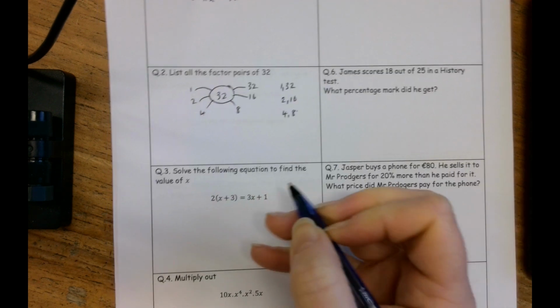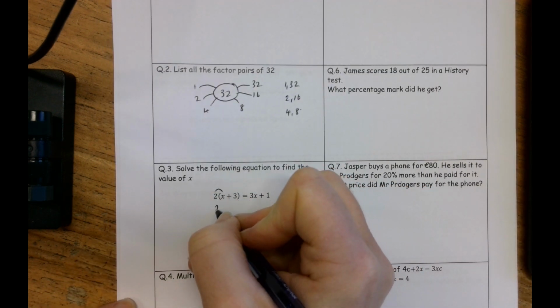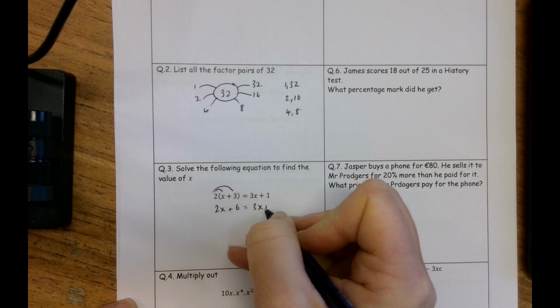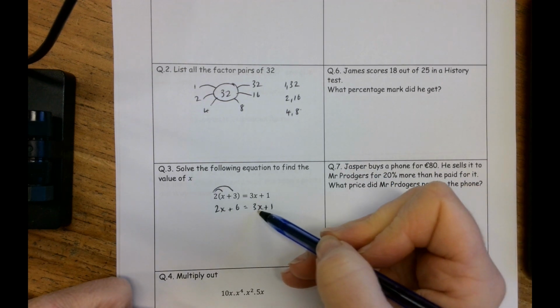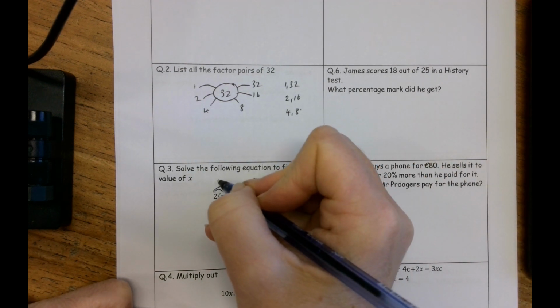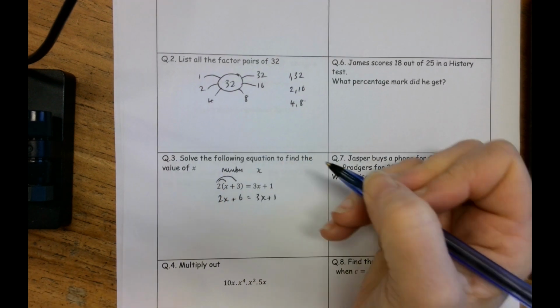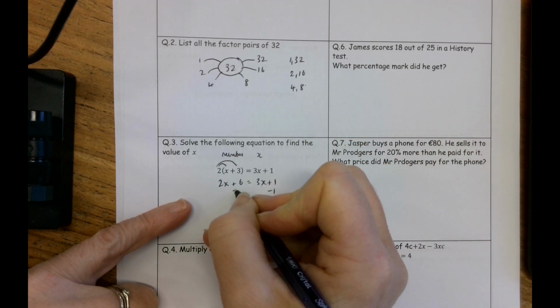Okay. Solve the following equation to find the value of x. So I'm going to multiply the bracket first. 2x and 2 by 3 is 6 is equal to 3x plus 1. Now this time the bigger number of positive x's are on the right hand side. So I'm going to get x on this side and numbers on the other. Now it doesn't matter which side I do which, but it just means that it might be a bit easier at the end.